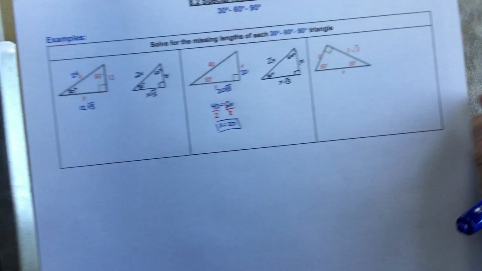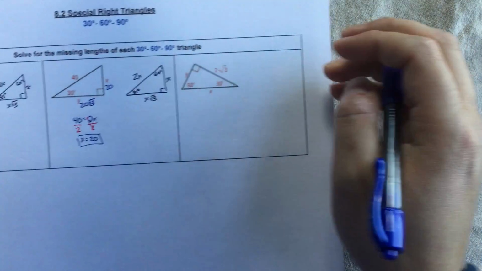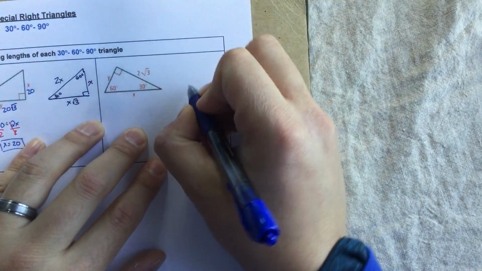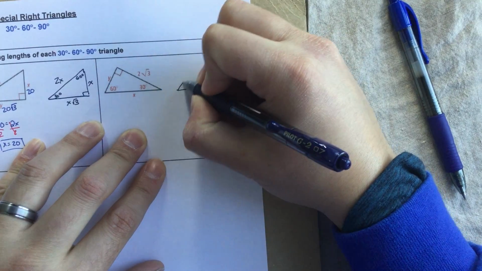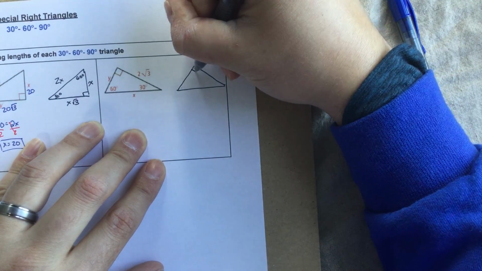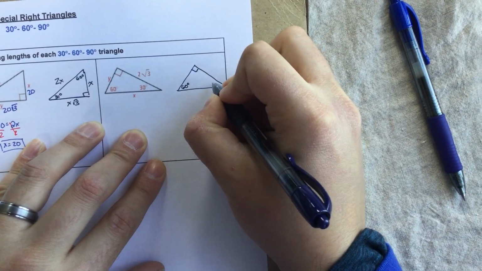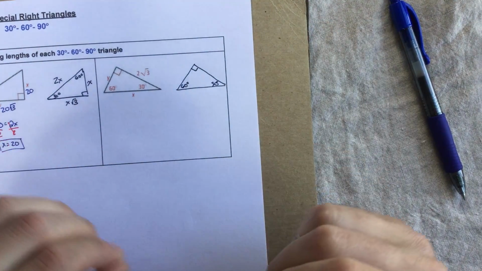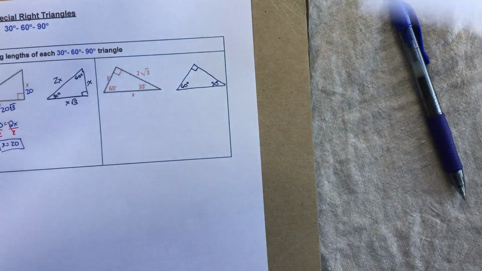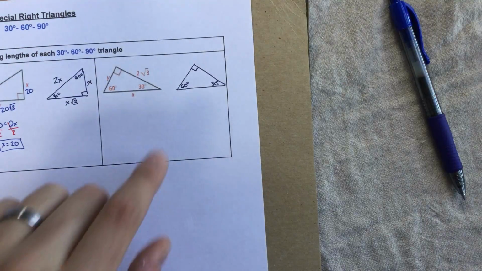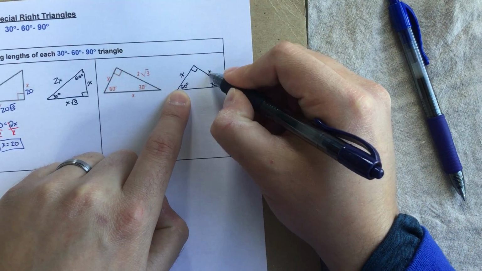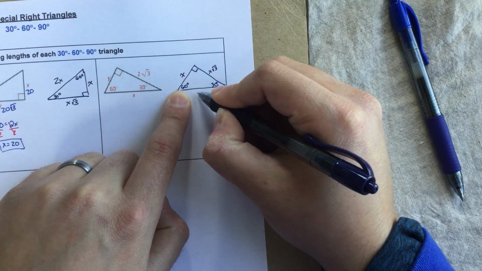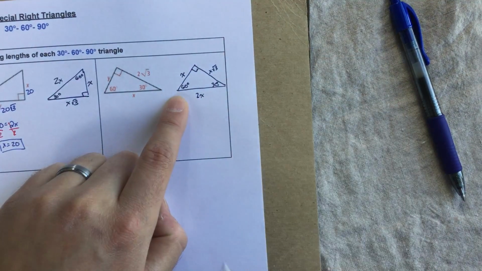Let's look at one more example. Like before, I'm going to redraw my template, but let's try to draw the template almost exactly like the triangle it's given. This is my 60 degrees, this is my 30 degrees. This is where it gets a little challenging when you're rotating the different figures. So if you need help, take another template that you've drawn and rotate it so you can visually see what's going on. Across from my 30 degrees, I'm just going to call it x. Across from my 60 degree angle is going to be x root 3. And across from my 90 degree angle is 2 times that smaller length.